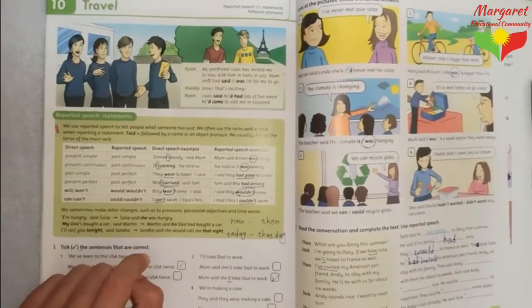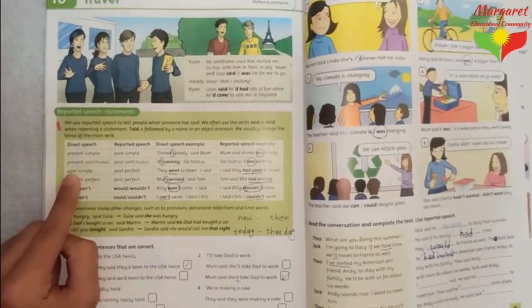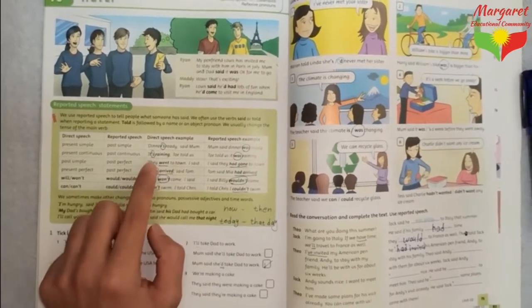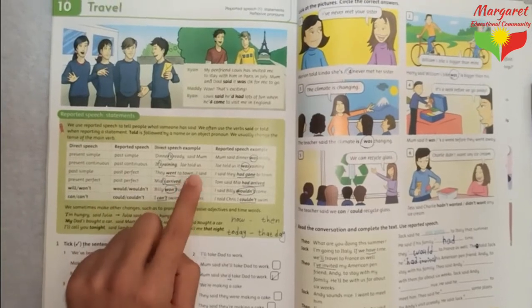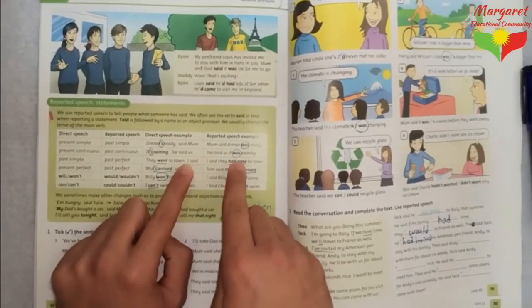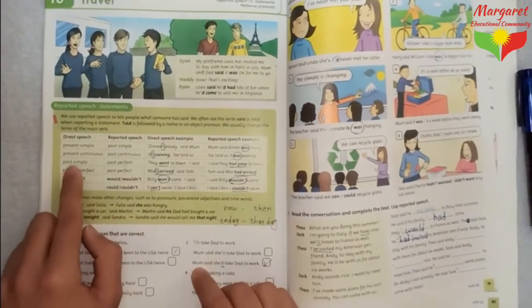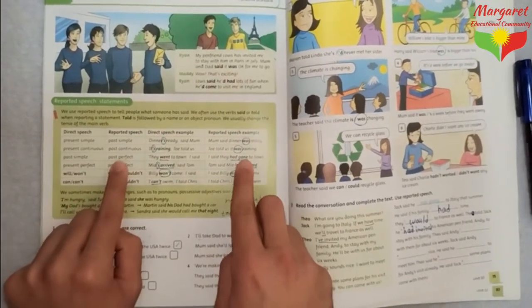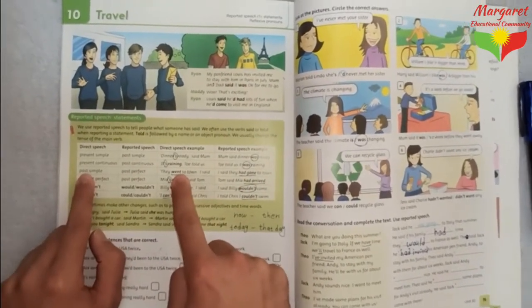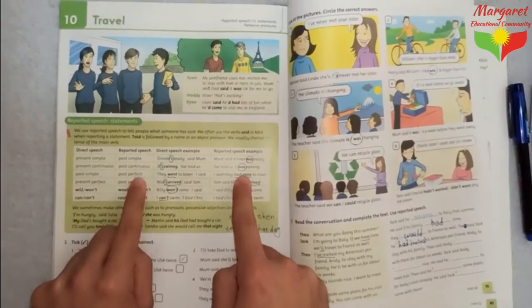Now we change past simple to past perfect. Look at this past simple. They went to town, I said. When we reported, I said that they had gone to town. So we changed past simple to past perfect. This is past perfect, had gone, and this is past simple. We change past simple to past perfect.